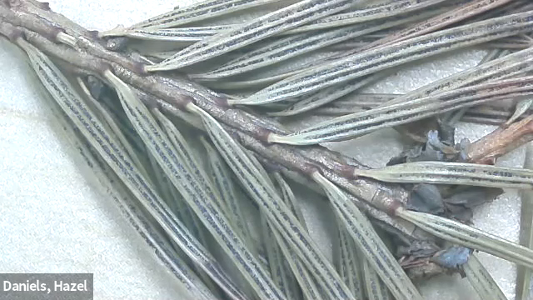You can see why I said previously that this sample is so heavily infected. Part of the reason that the premature needle drop happens is because essentially the stomata are blocked by these fruiting bodies, and so the needle is no longer productive, and so the tree sheds it. So this is what we call stomatal occlusion. Stomatal, of course, referring to the stomata of the needle, and occlusion is just a fancy way of saying blocked. So the air exchange is blocked. The needle can no longer perform one of its functions, and so the needle is shed by the tree.